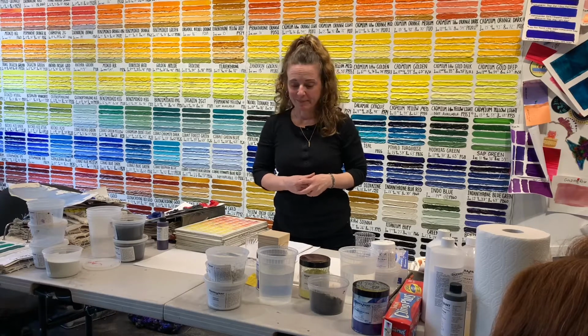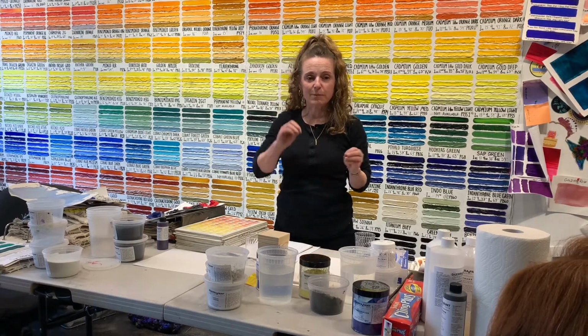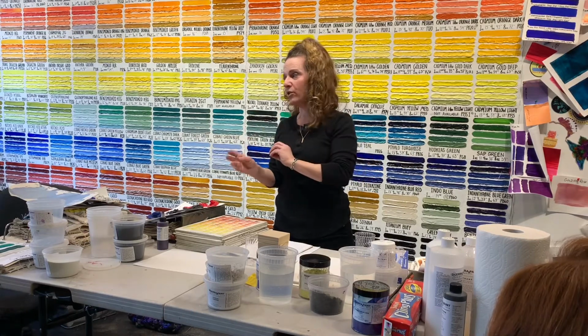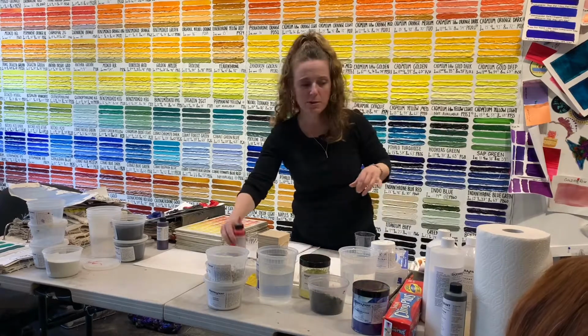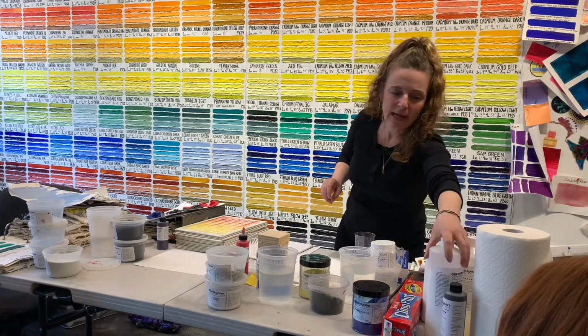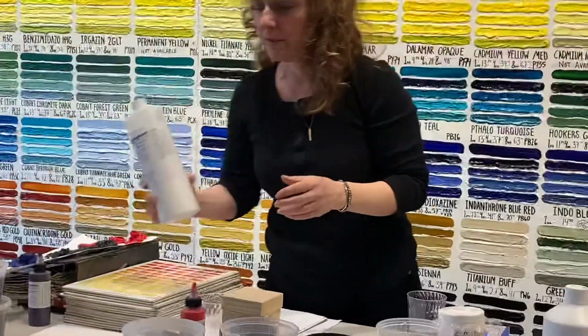Okay, so the paint component system, the way it works is it's pigment dispersion plus binder equals paint. So I'm going to get my pigment dispersion. I'm going to get a binder, i.e. medium. Binder, medium, interchangeable terms.